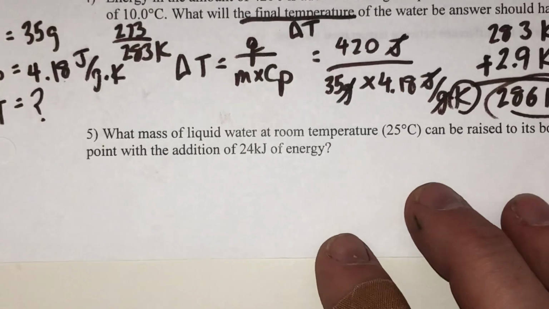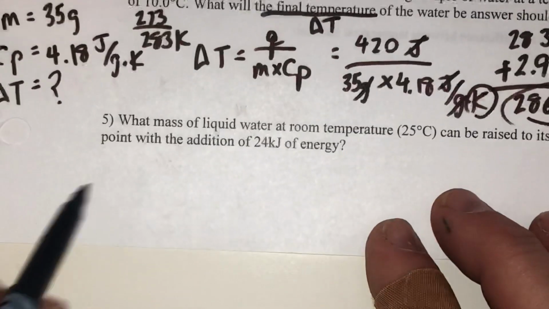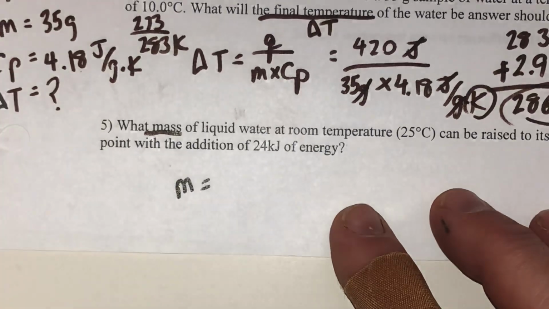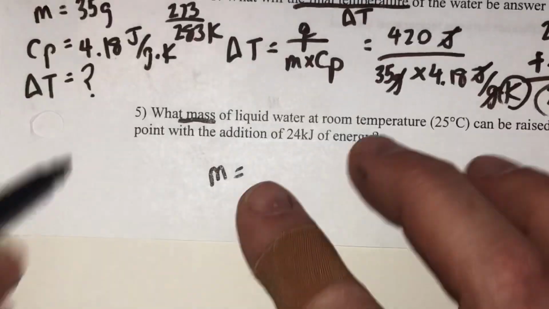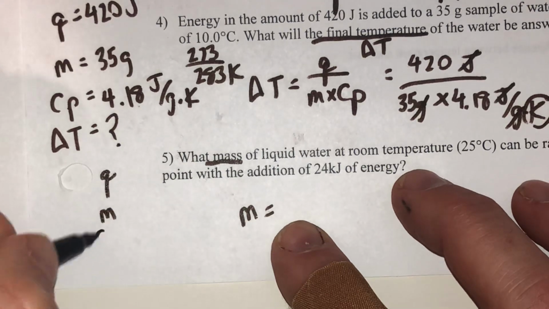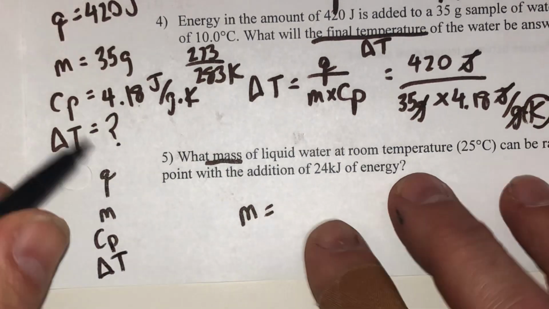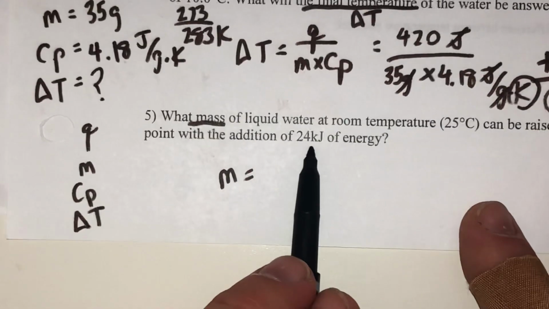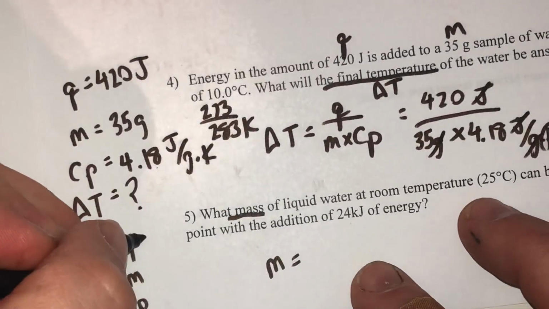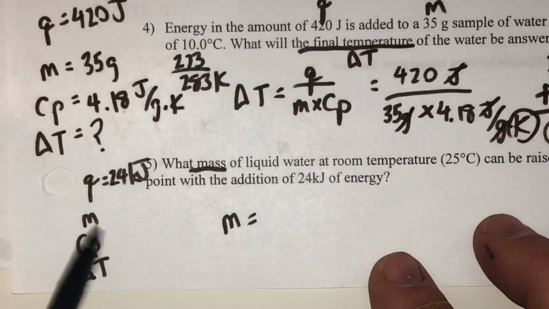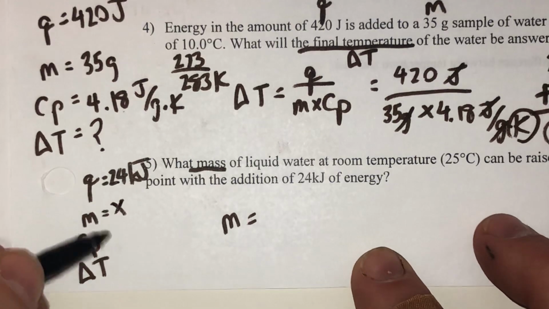Okay, last one. So number 5 down here, we're solving for mass, M equals. So we have water. Let's make our list. We have Q, M, Cp, and delta T. We have a Q, 24,000 joules or 24 kJ. Lots of energy. Mass we're solving for.